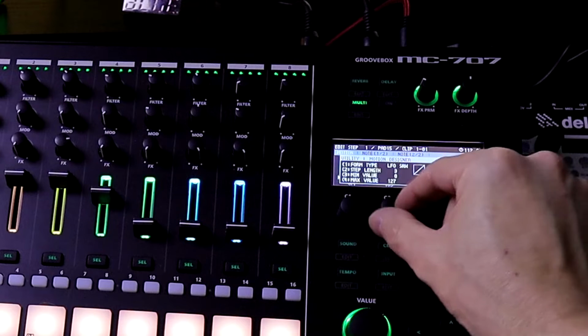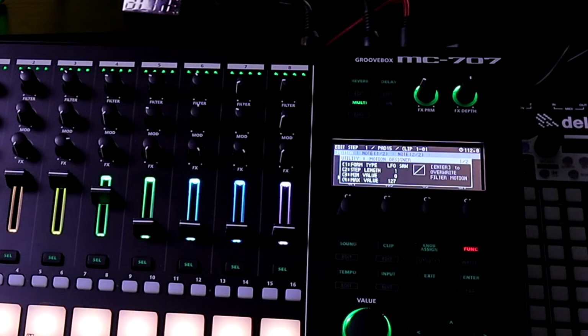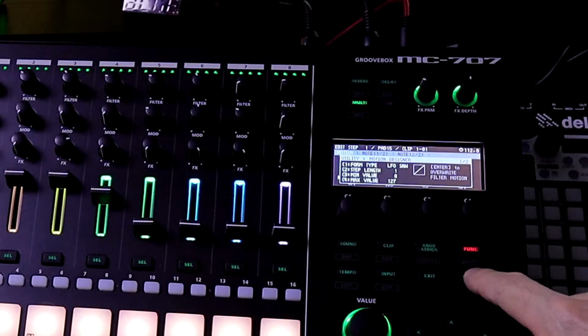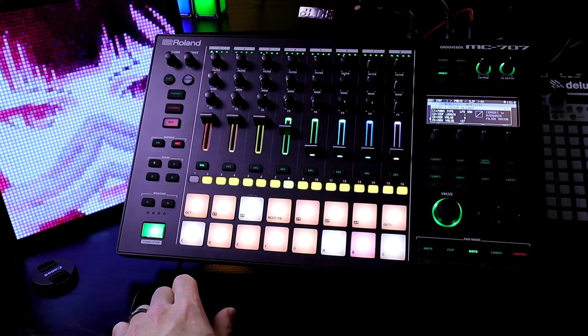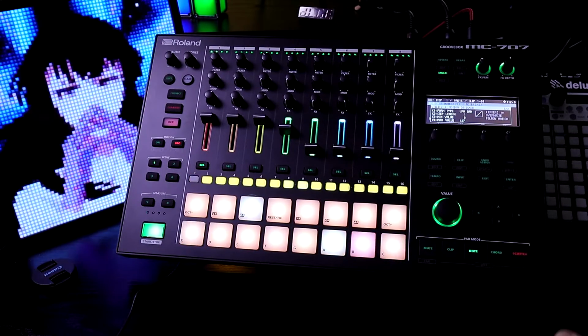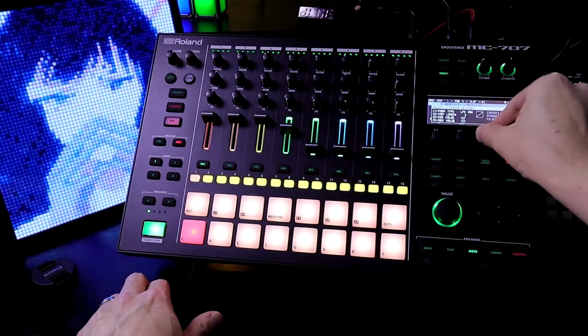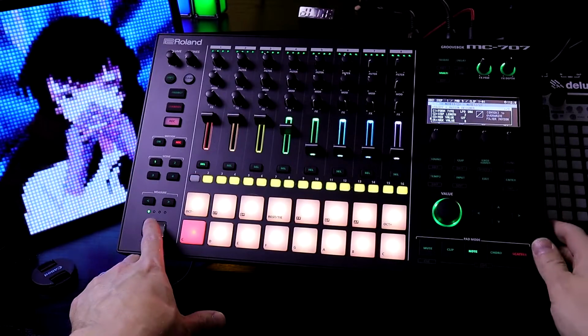Now it's set to LFO saw. Let's just make it 1 step length. It says press enter to overwrite filter motion. So press enter. Now it's all written in. Press play. Now we can hear it fading. You can turn minimum all the way up and maximum all the way down. Press enter.